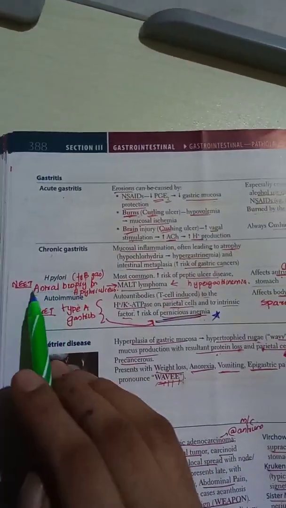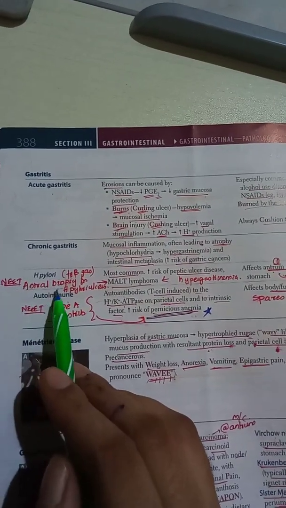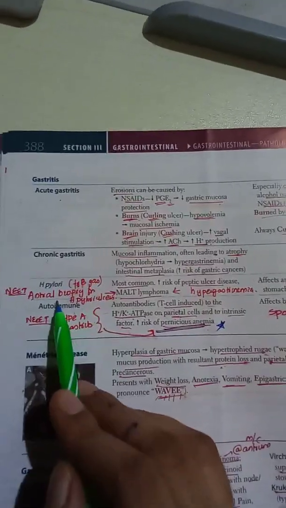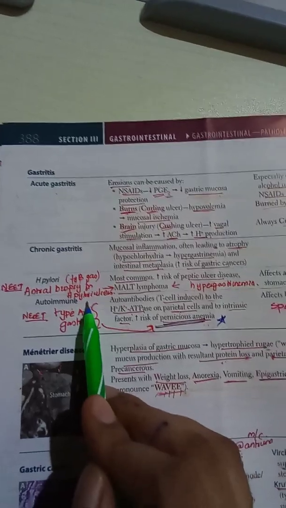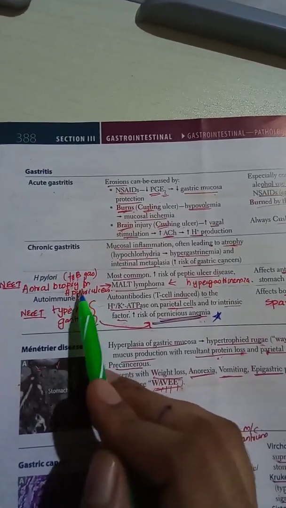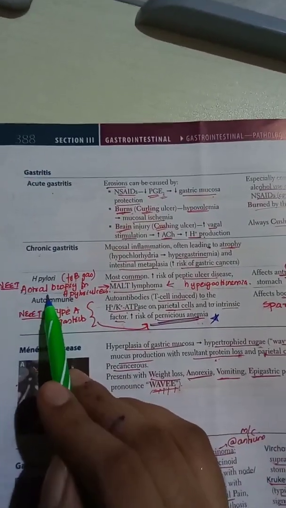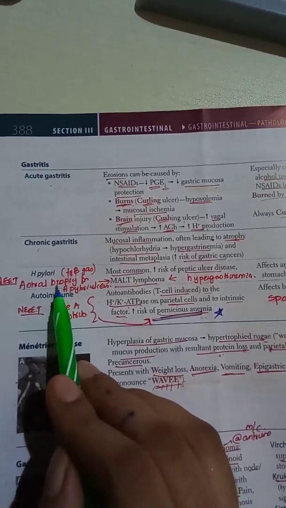Now we go on to the next page, that is 388. So here what we have is a recent NEET question: antral biopsy for H. pylori ulcers. In H. pylori ulcers, which part of the stomach are we going to biopsy? It is antral biopsy.